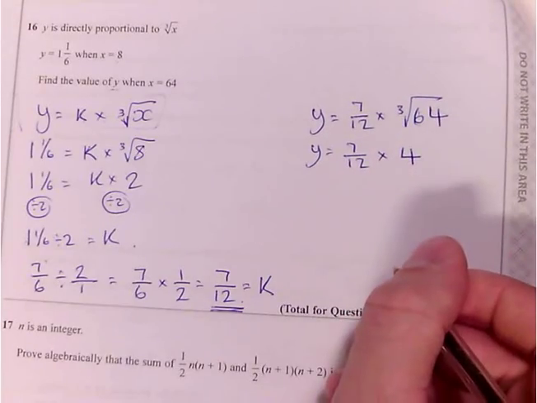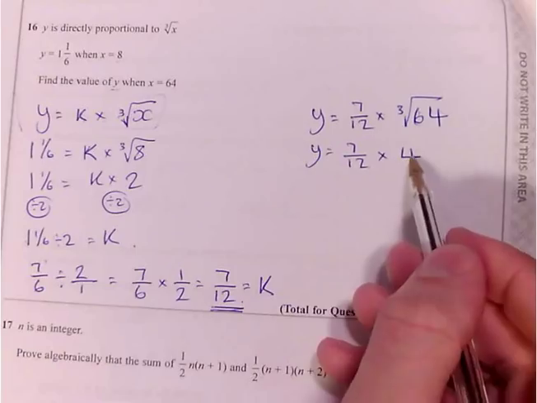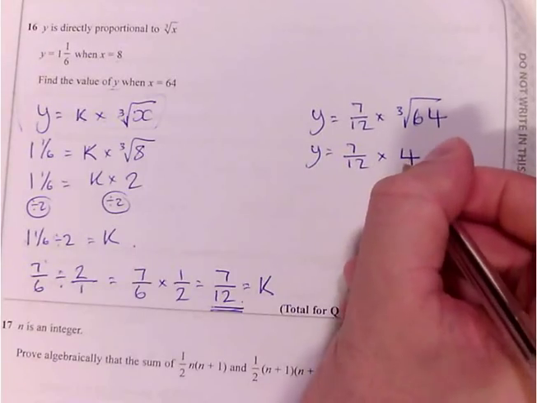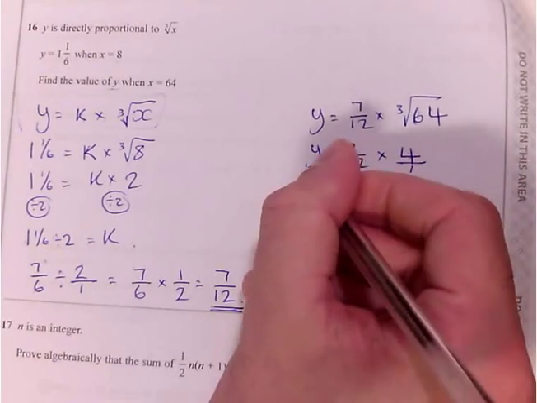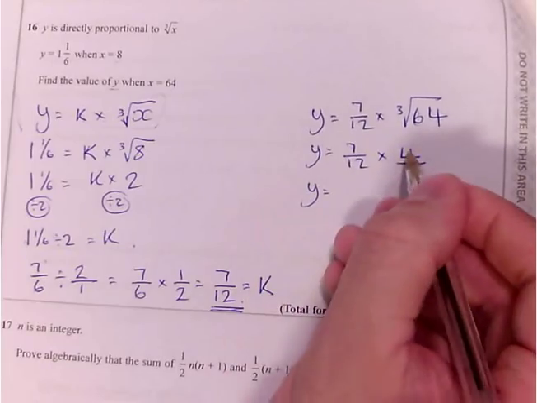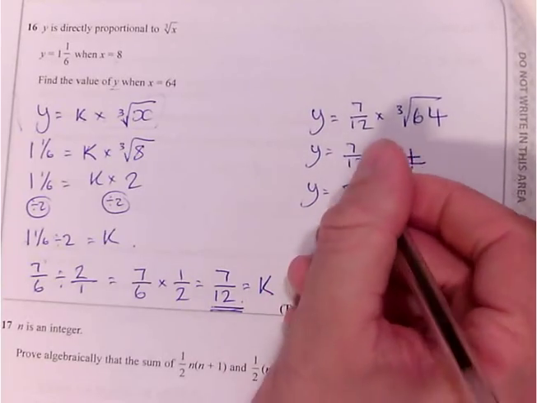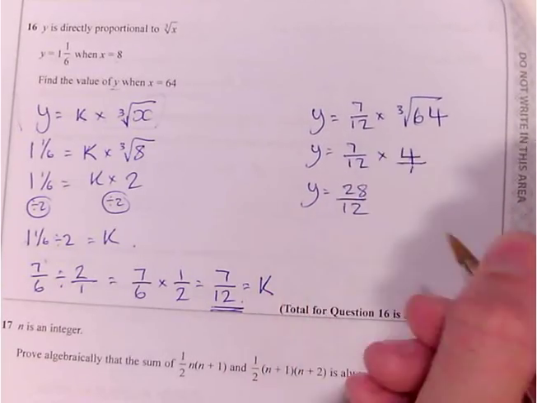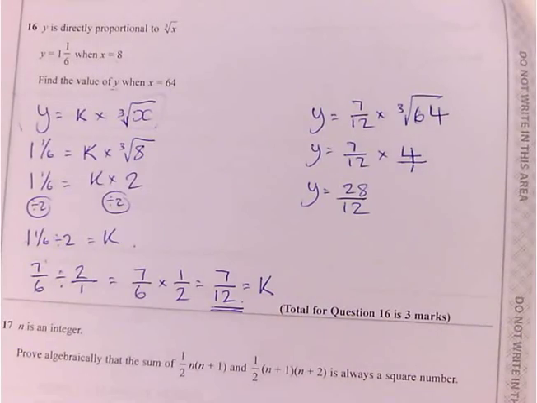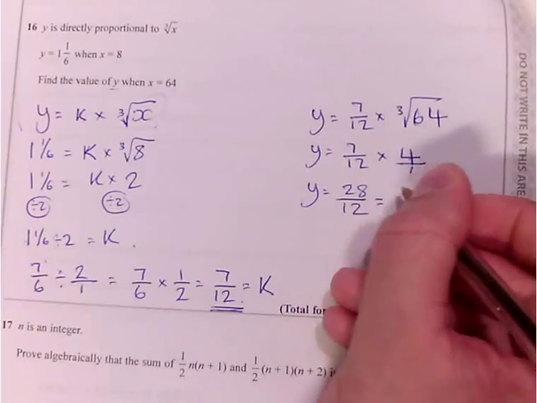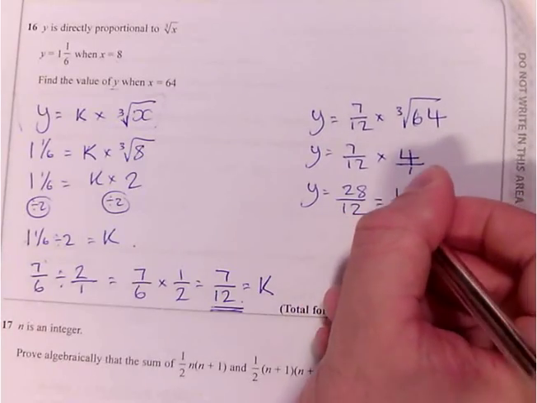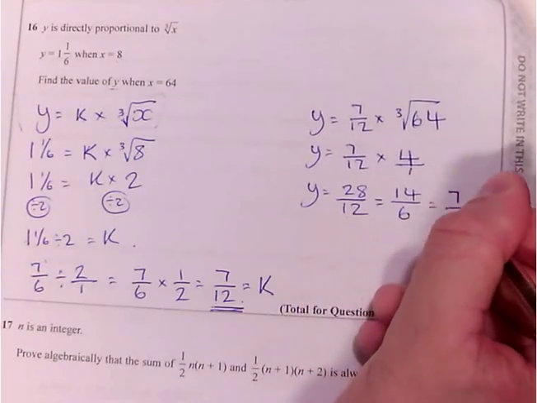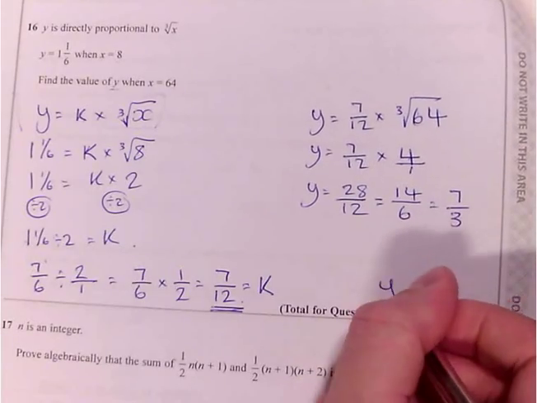Again, I've got a fraction, and the fraction I'm multiplying. 4 is a whole number, so I can write it as 4 over 1. Y equals 7 times 4, which is 28, over 12 times 1, which is 12. Y equals 28 over 12. Now you can leave it like that, and actually you'd get all 3 marks there. But if I break it down, I could get 14 over 6, 7 over 3. Y equals 7 over 3.